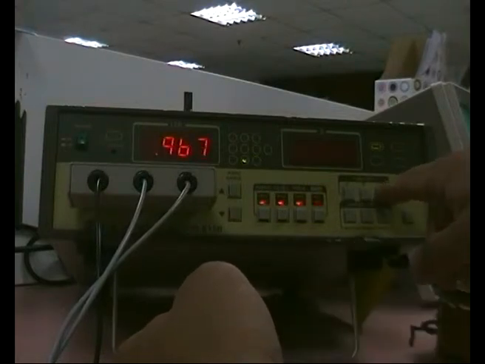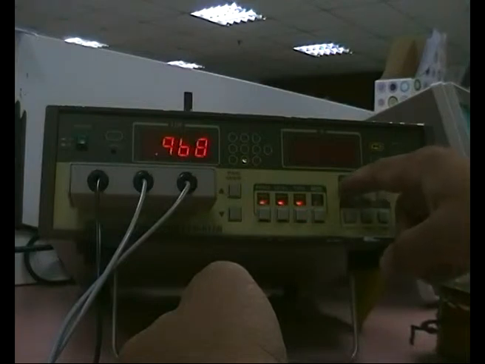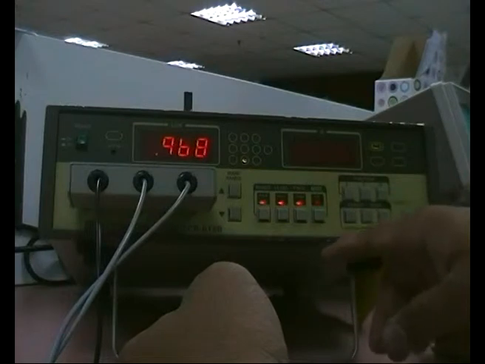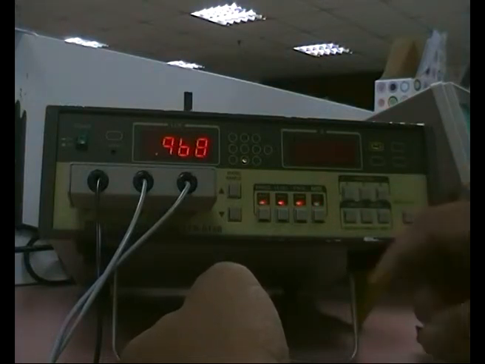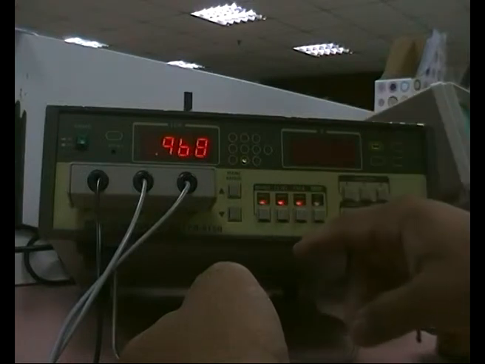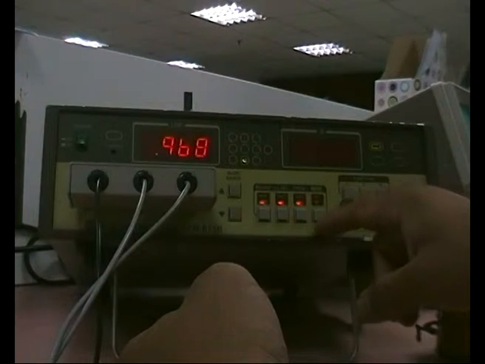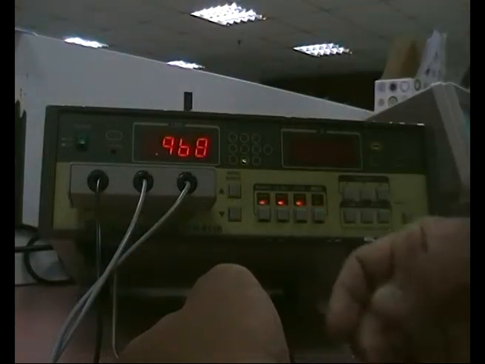So you put it on R. This is the function, the device that you want to measure: inductor, capacitor and resistor. For a resistor, the circuit mode is not that significant. The level, I'll talk about later. And the frequency is not significant. The trigger will tell you internal trigger or external trigger from the back.